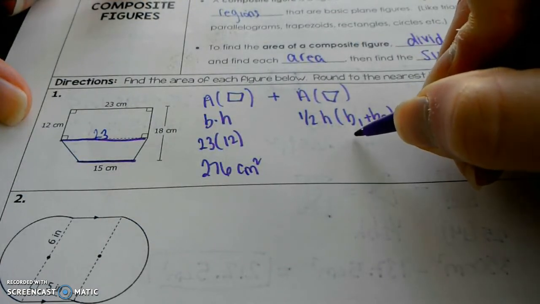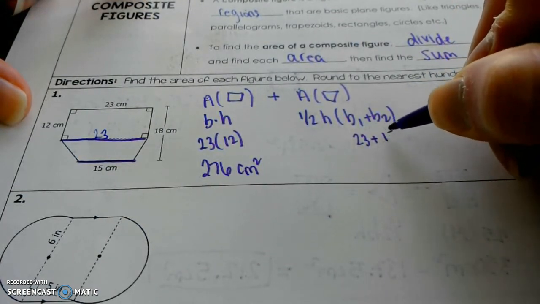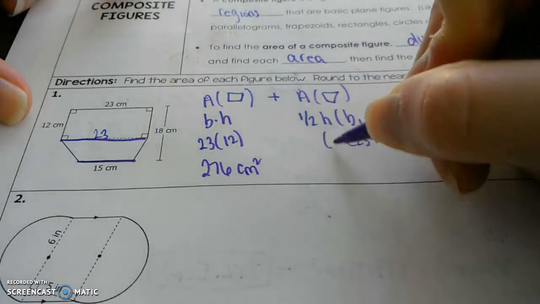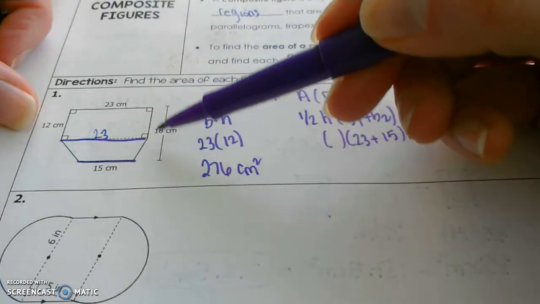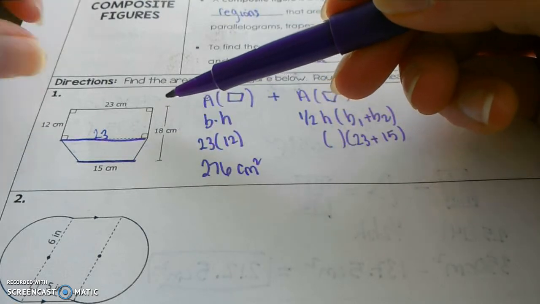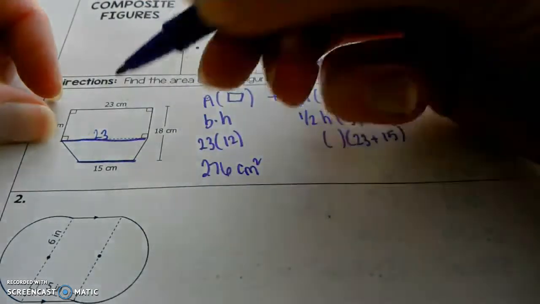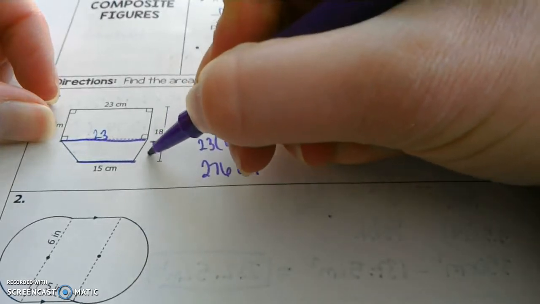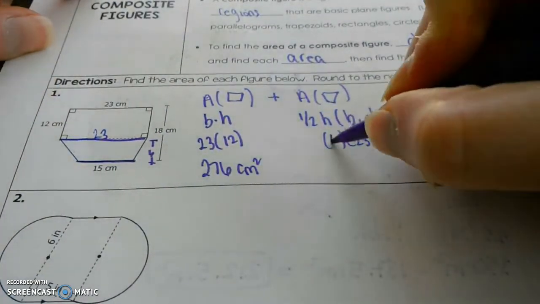So it doesn't matter which order you put them in, because you're adding them together, you'll get the same answer. Now, the height, well, if the whole composite figure is 18, and the rectangle is 12, 18 minus 12 gives me a height of 6 centimeters for my trapezoid.